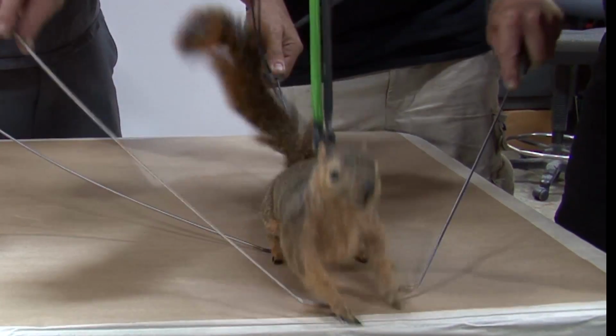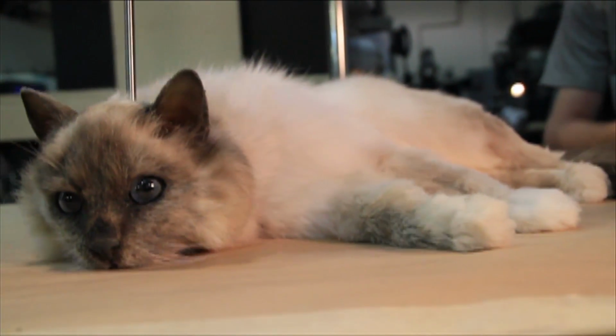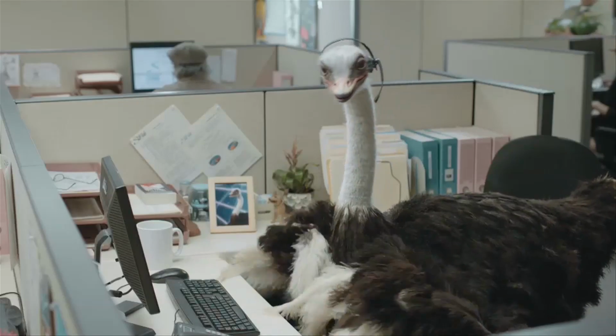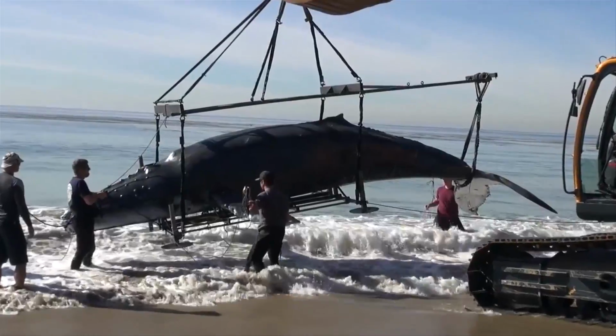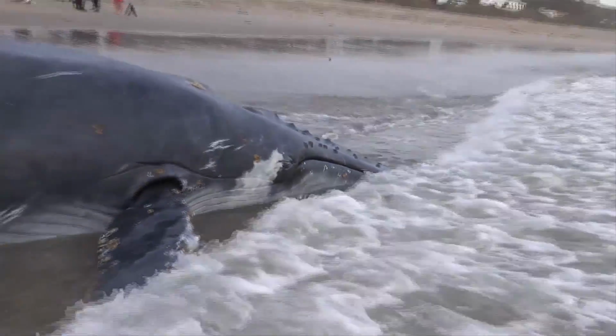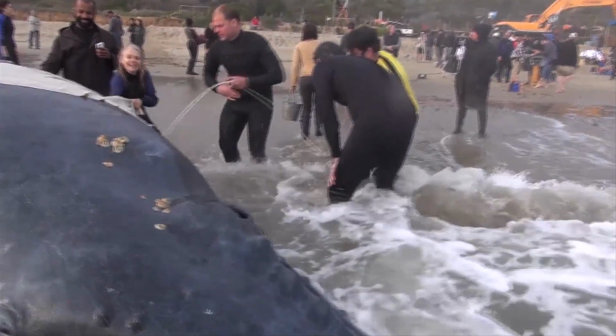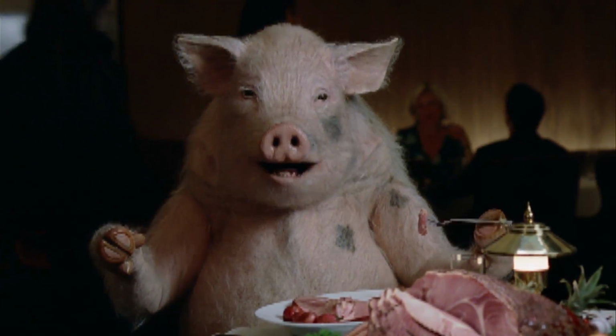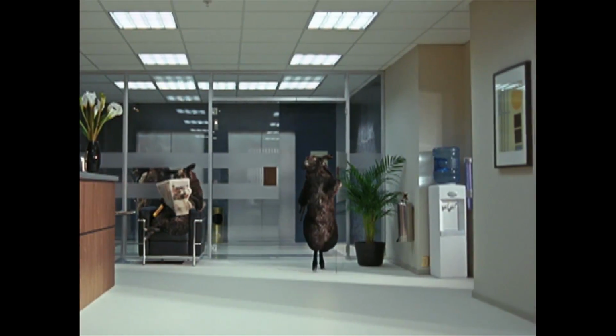We do a lot of animal reproductions. What we really strive to do is reproduce an animal exactly. And a lot of times they're coming to us because they can't get a real animal to do what the script is calling for. Whether it's hanging upside down, whether it's talking. I like a nice ham. You know, walking down the street.